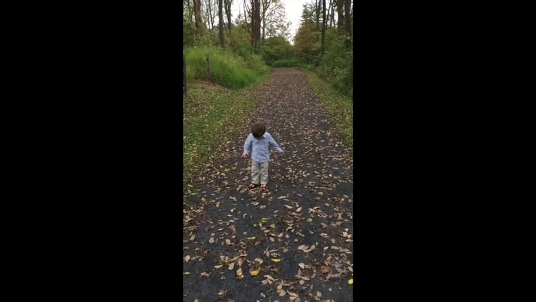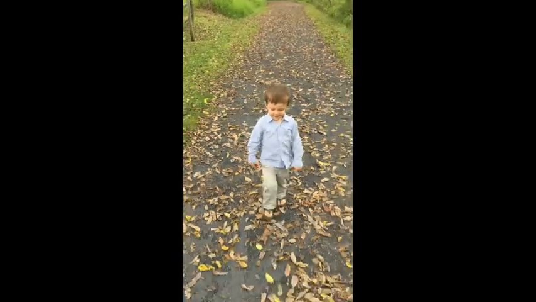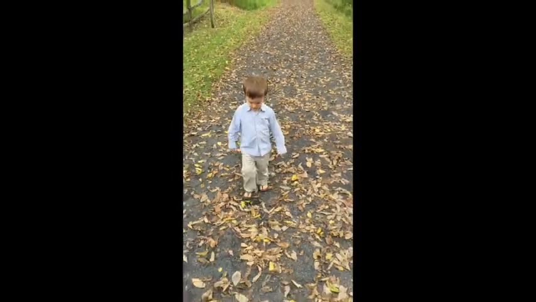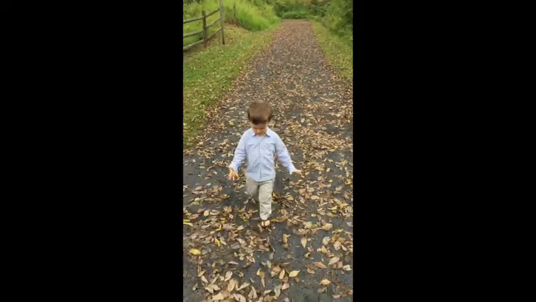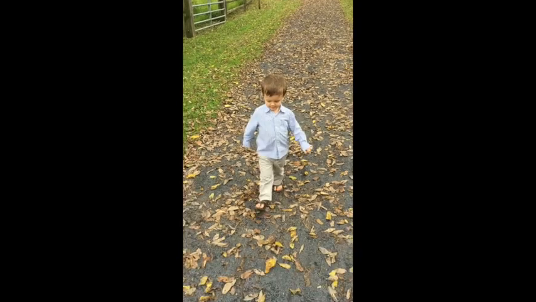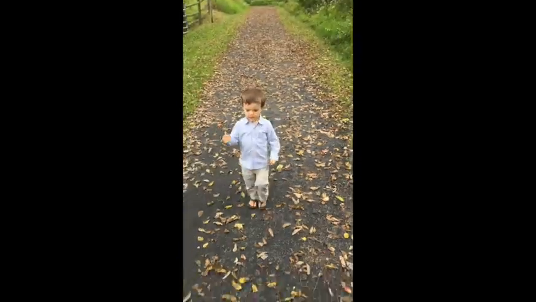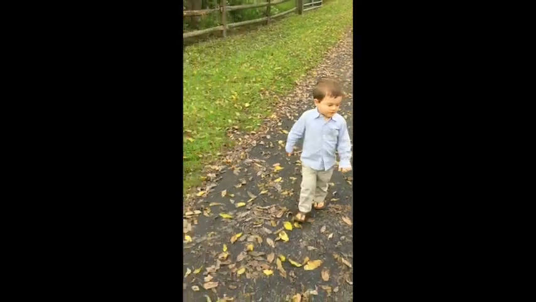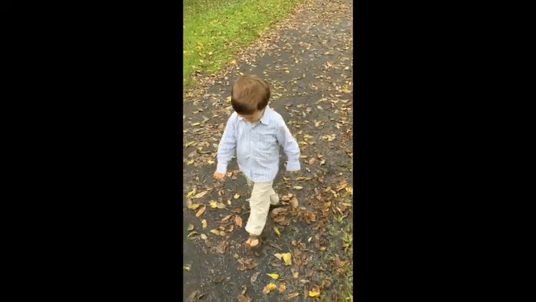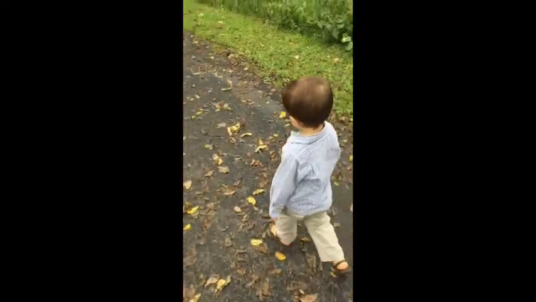Come on, buddy. Go up. You having fun? Okay, we're on the mighty trail. I walked this trail with your dad many times, your grandpa. Now you and I are walking it. You're looking good, buddy. Okay. Keep walking straight, my man.